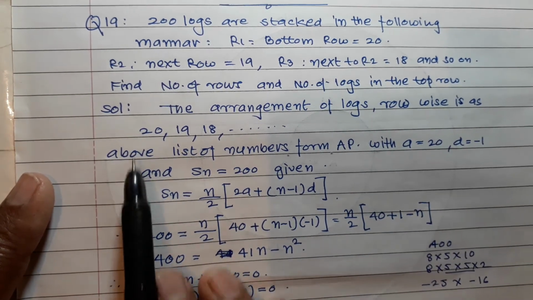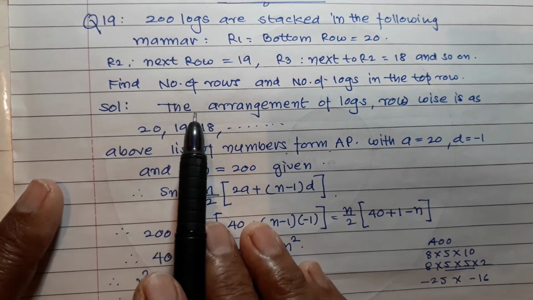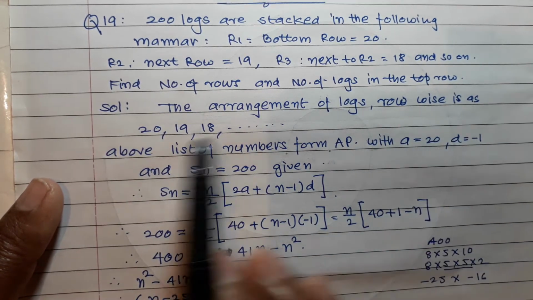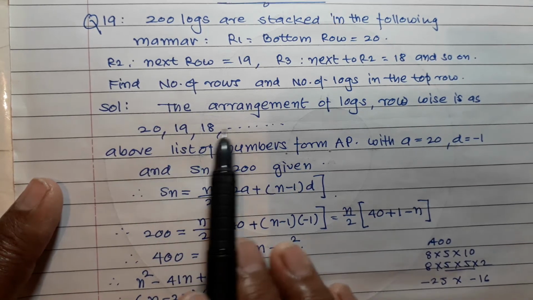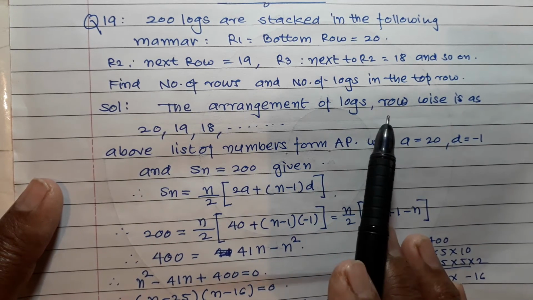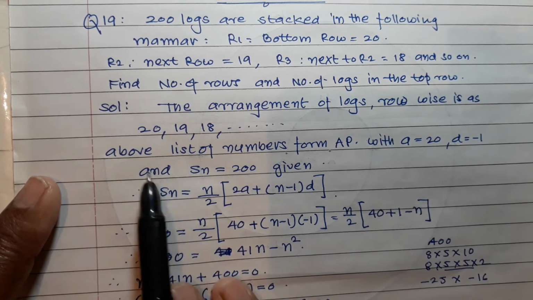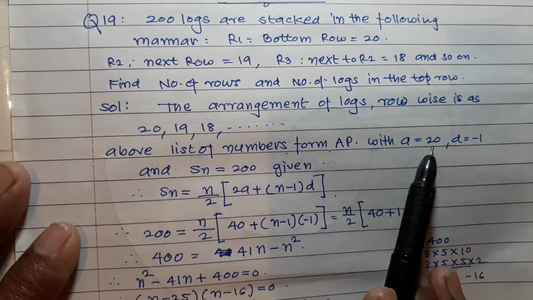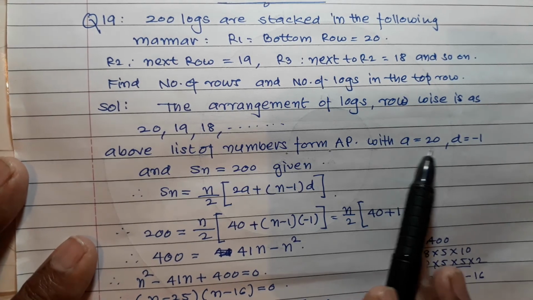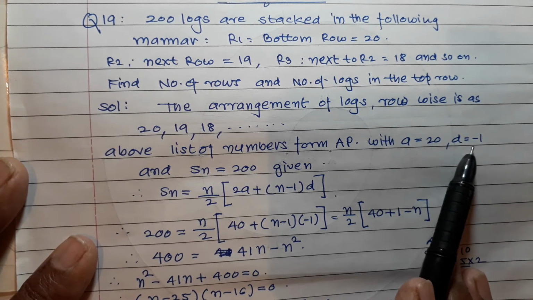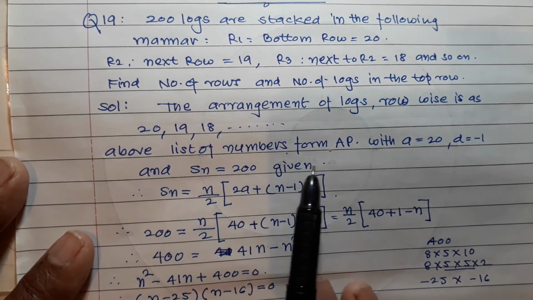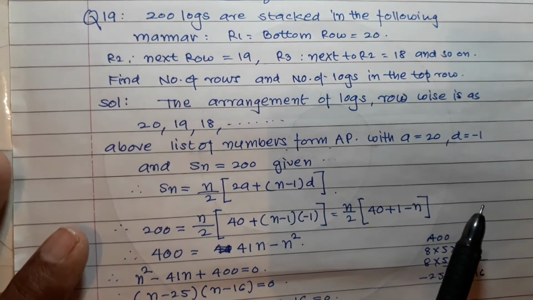Solution. The arrangement of logs row wise is 20, 19, 18, and so on. So the above list of numbers forms an AP with a equal to 20 and d equal to minus 1, and Sn is equal to 200 given.